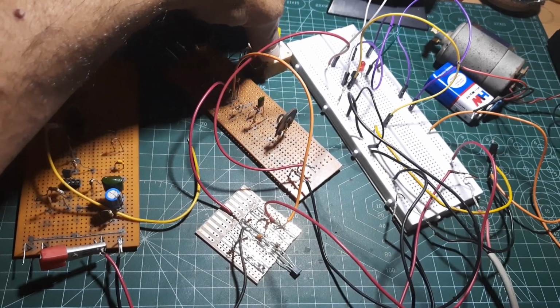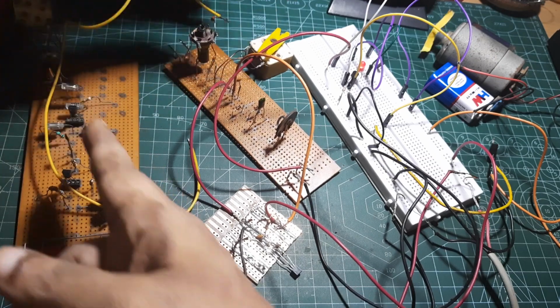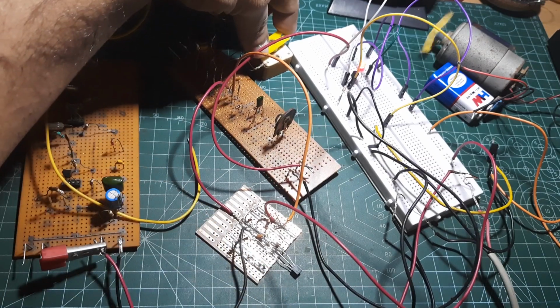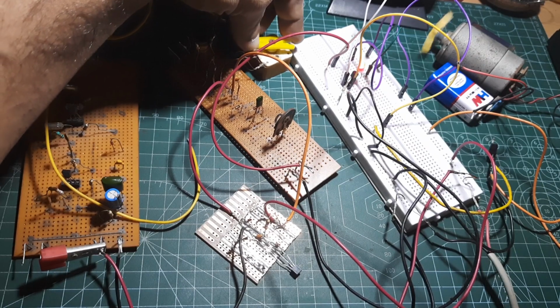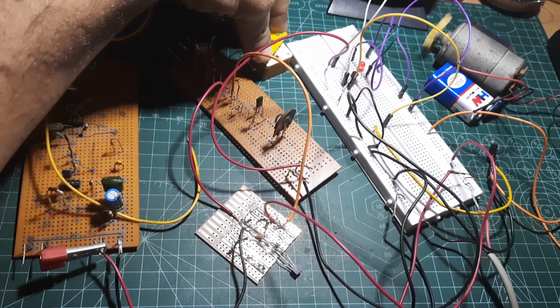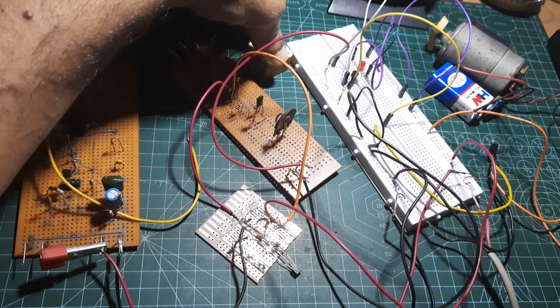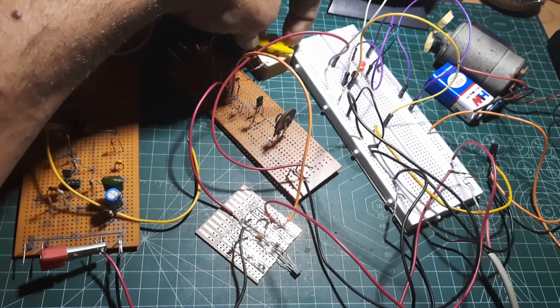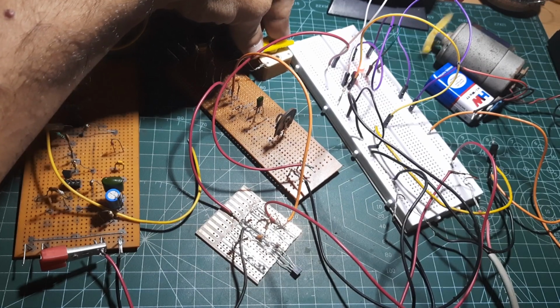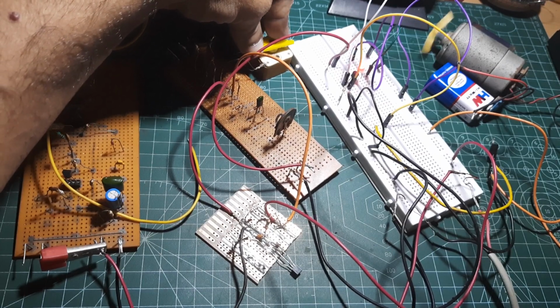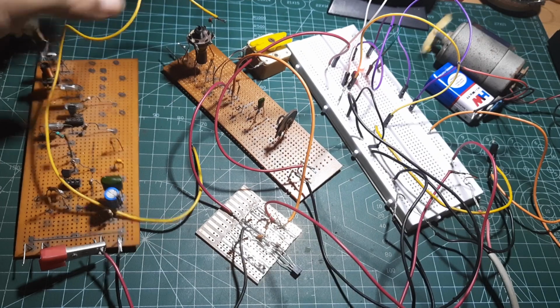When I tune it to the frequency of the VFO, it glows very brightly. And so this is an RF operated transistor switch.